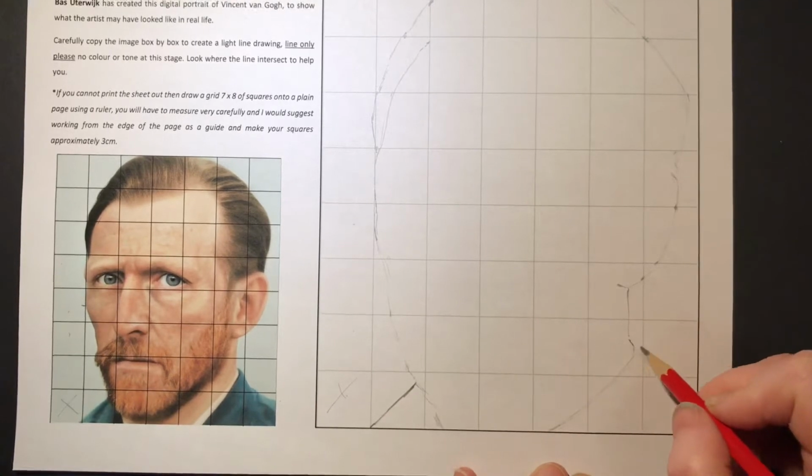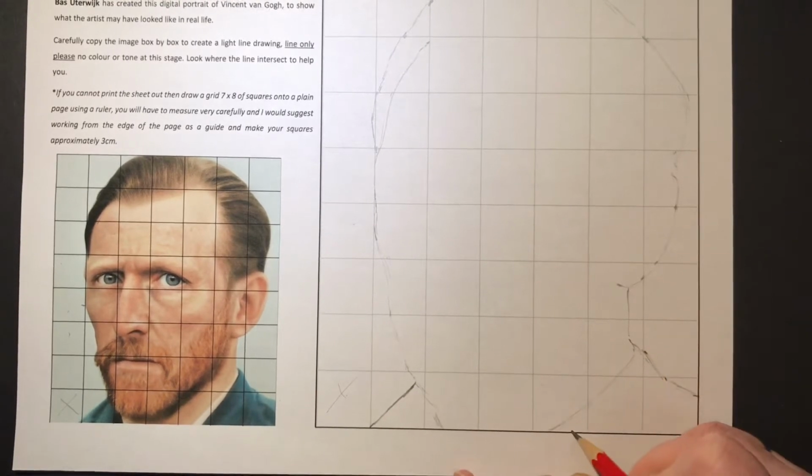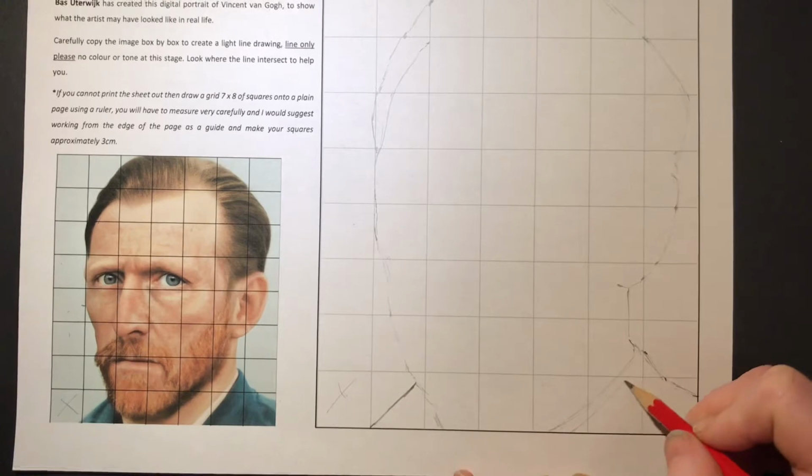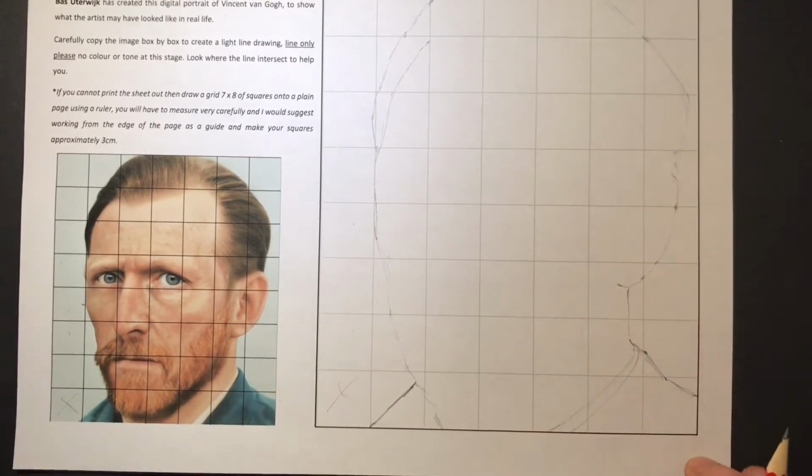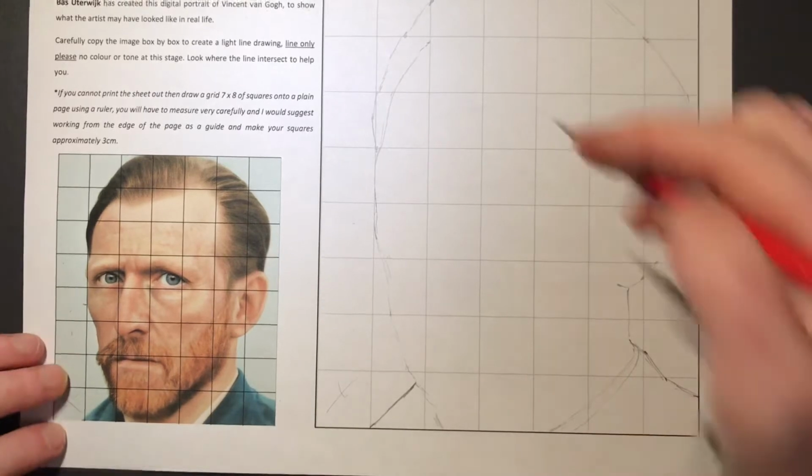So here I'm just adding the detail of the jacket and the collar. Just pay particular attention to how the jacket actually curves slightly around his neck.